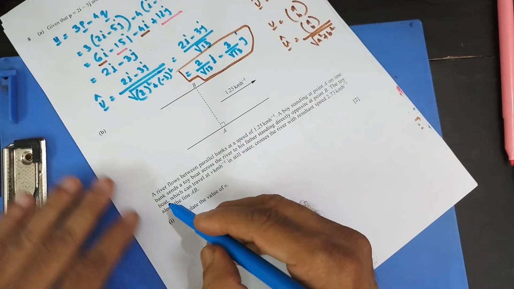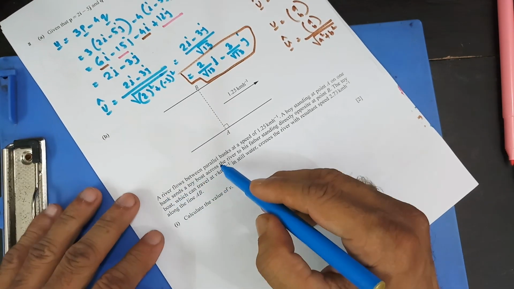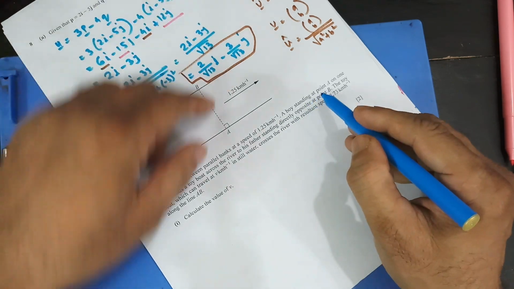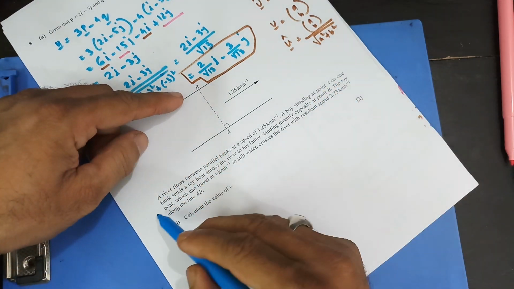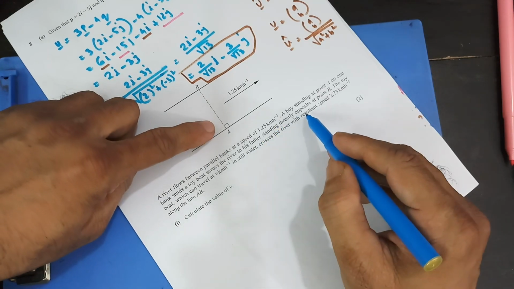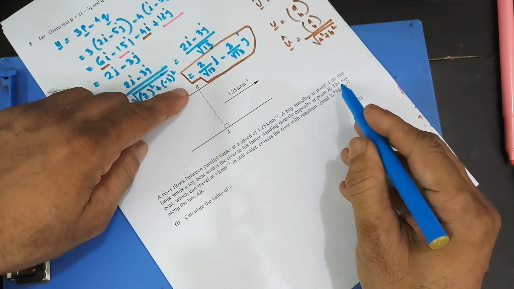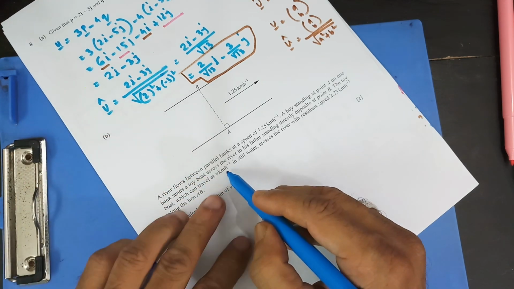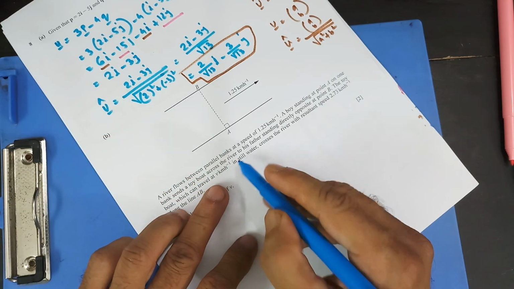Now question number 8b. A river flows between parallel banks at a given speed. A boy standing at a point A on the bank sends a toy boat across the river to his father standing directly opposite at the point B. The toy boat can travel at v kilometers per hour in still water.